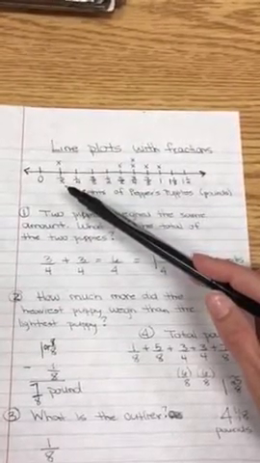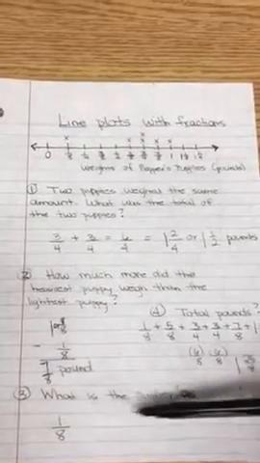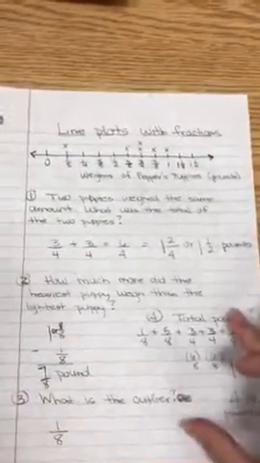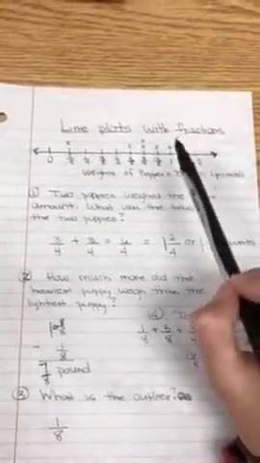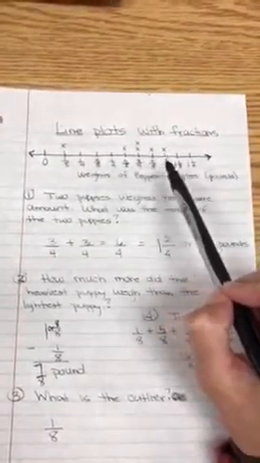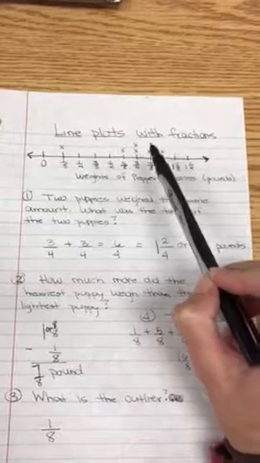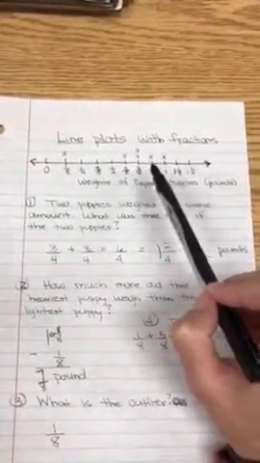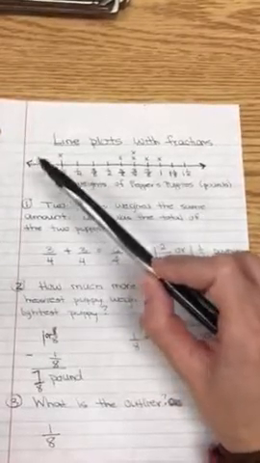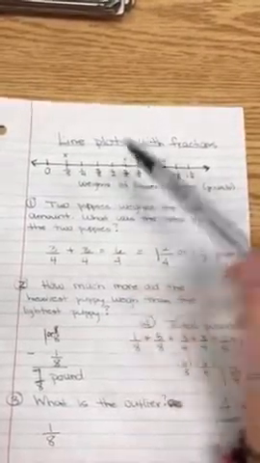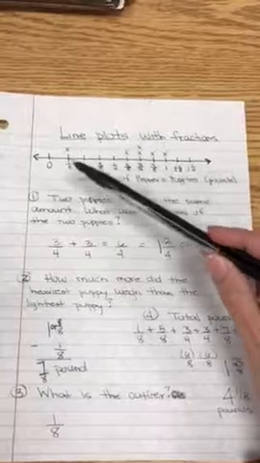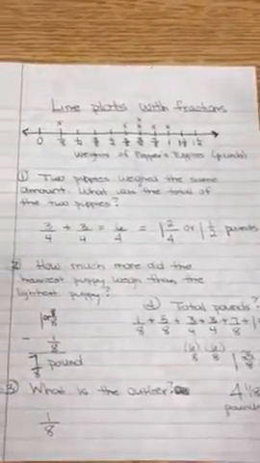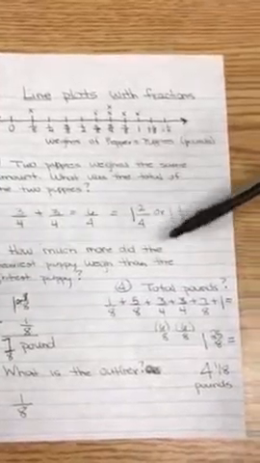Another question, what is the outlier? We've talked about how it lies away from the rest of the data. If you look at the data, it's really concentrated right here between 5/8 and 1 whole, or 1 pound. And then you have this 1/8 that lies away from the rest of the data. So in this line plot, 1/8 would be considered the outlier. Another question that students might be asked when looking at line plots is the total.